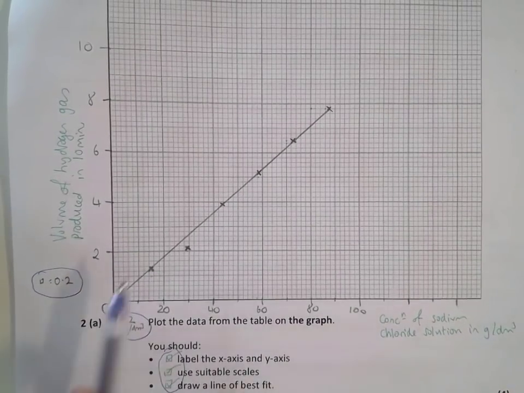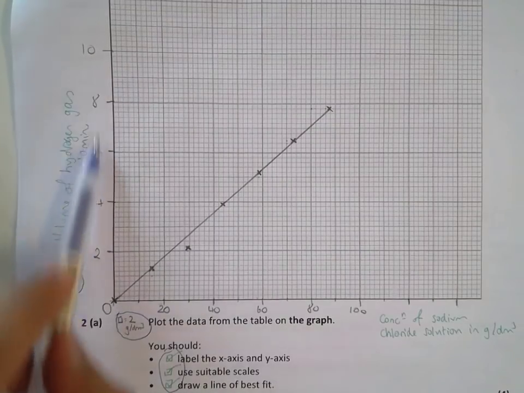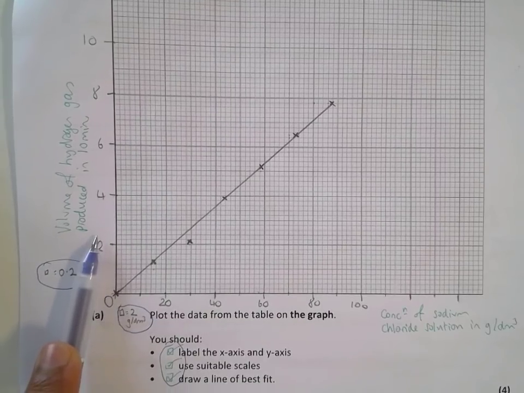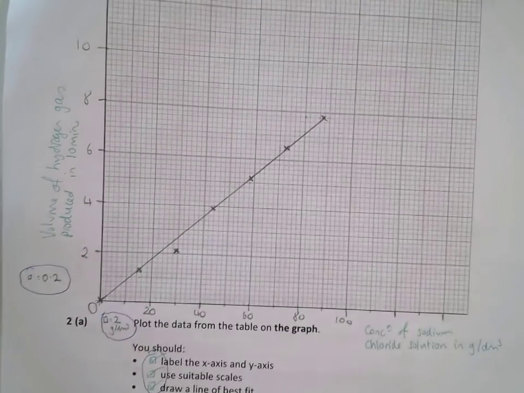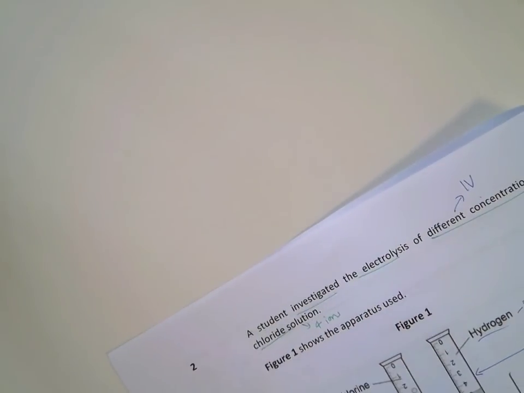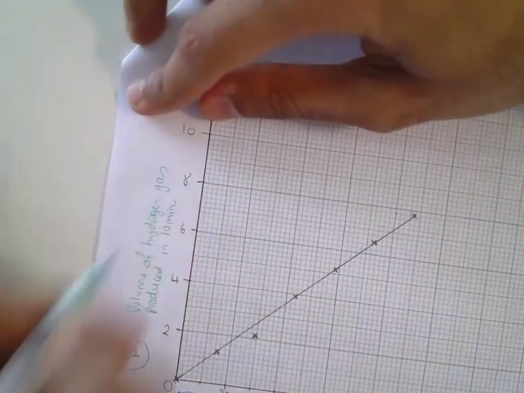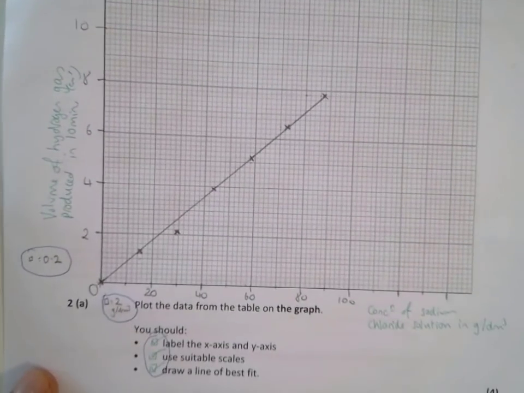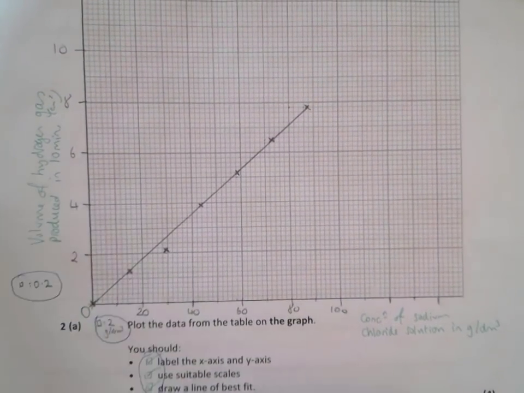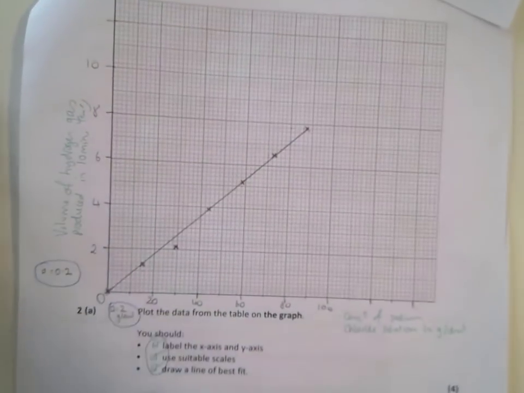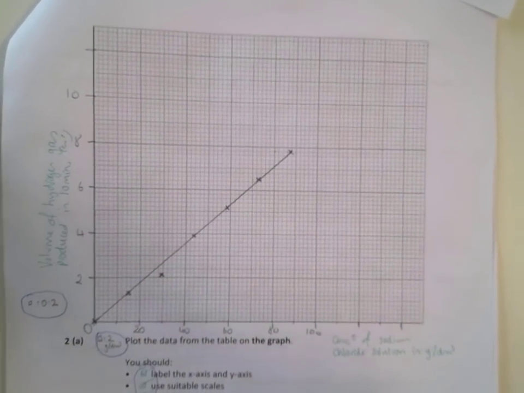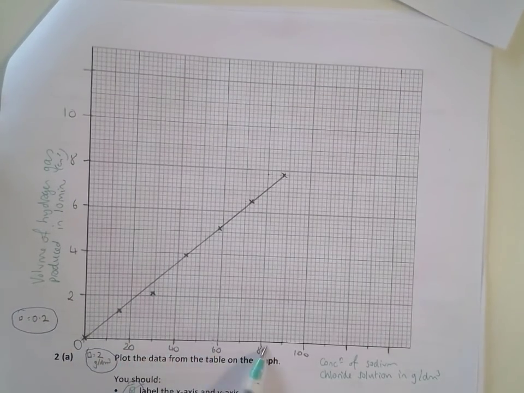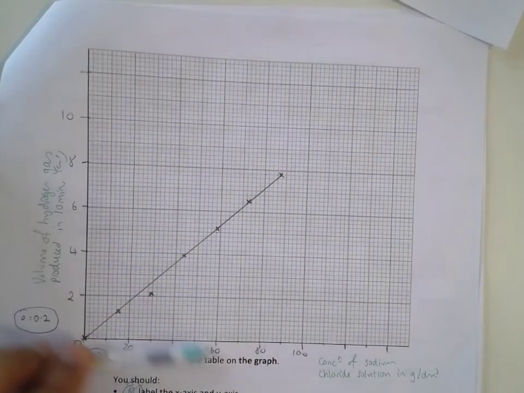On the y-axis you should always put the dependent variable, which is why I have written the volume of hydrogen gas produced in 10 minutes. In centimeters cubed, which I should probably add in as well, so centimeters cubed. Then I need to use suitable scales. Now your scales should be evenly spaced out so that the gap between each interval is the same, and your graph should take up at least half of the page.